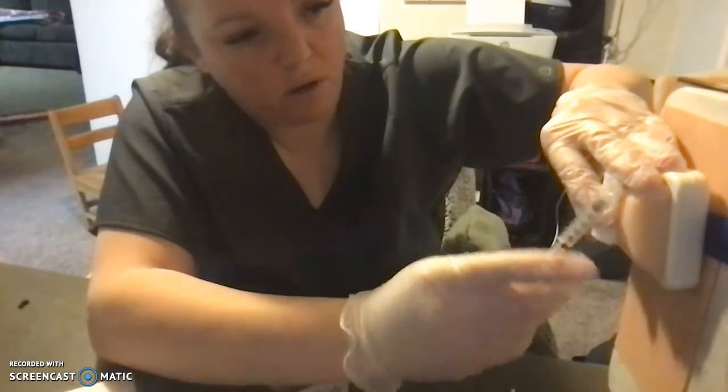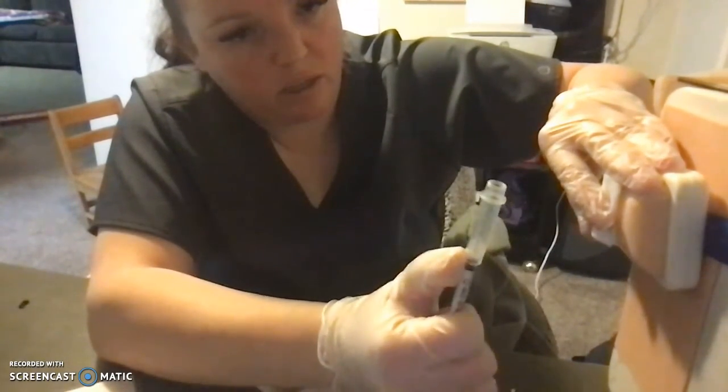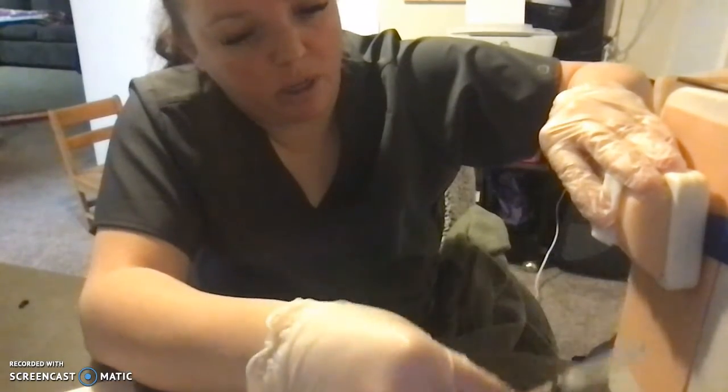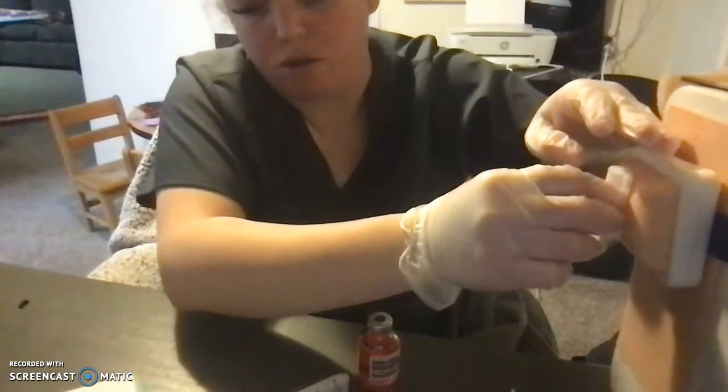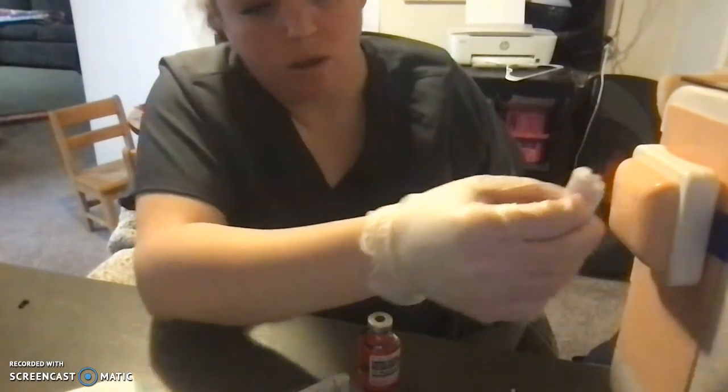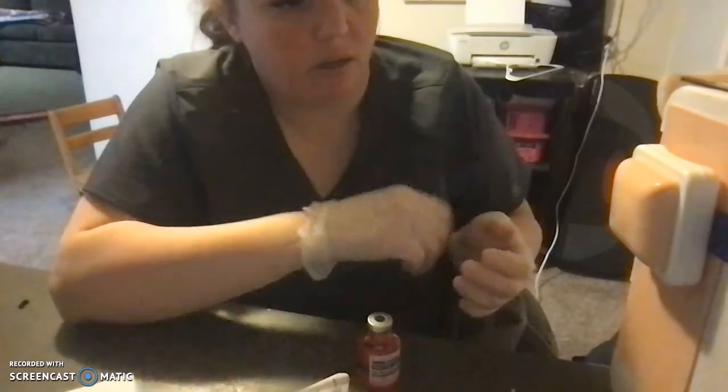I'd hold that over. I'd activate this, put this in the sharps container, ensure that there's no bleeding. It looked like a mosquito bite.